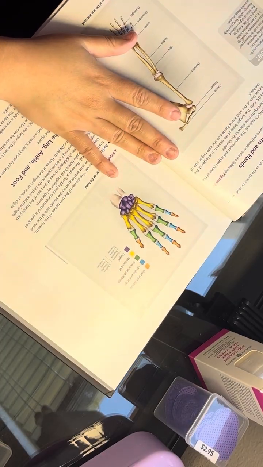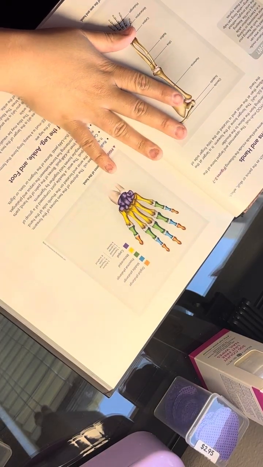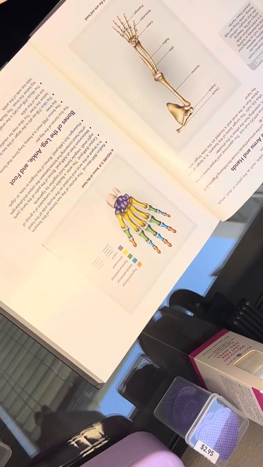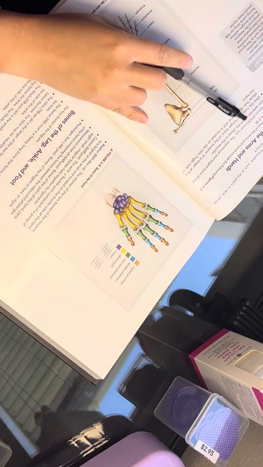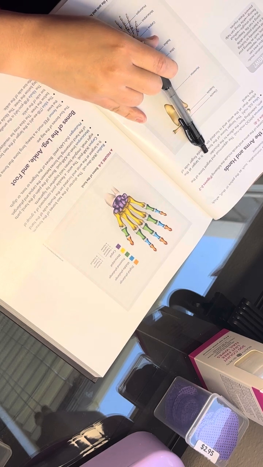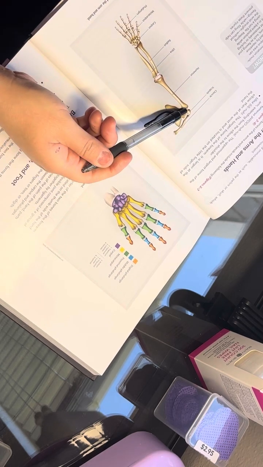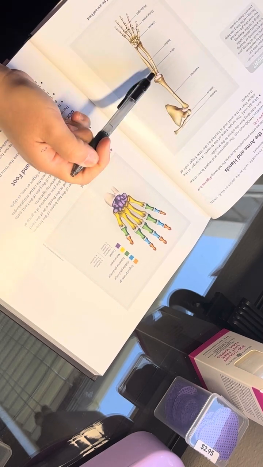Bones of the arms and hands. Important bones of the arms and hands include the following: humerus, the uppermost and largest bone in the arm, extending from the elbow to the shoulder. From the elbow to the shoulder, humerus.